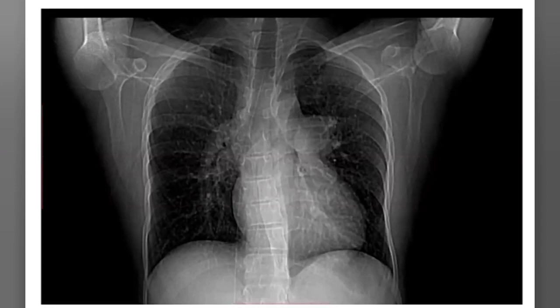So it is extrapulmonary, sir. So, what is your diagnosis or perhaps differential diagnosis on this?